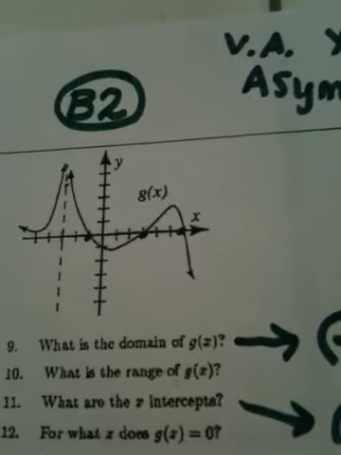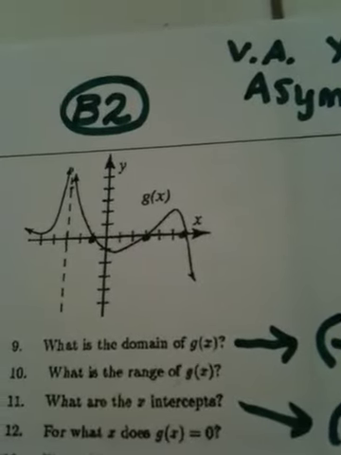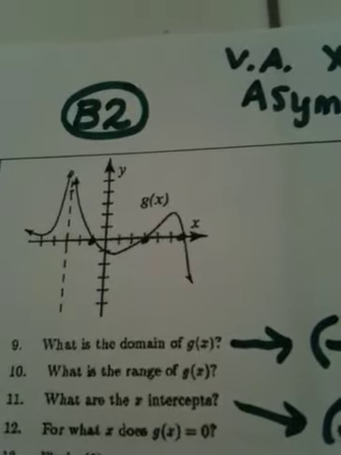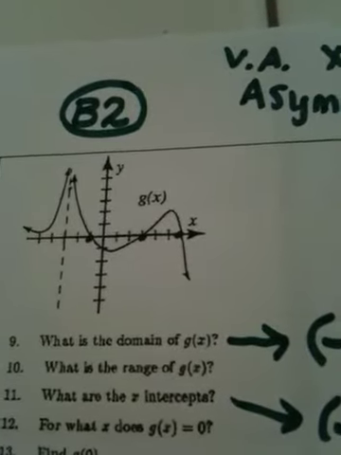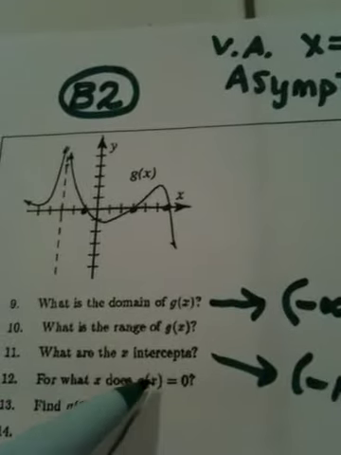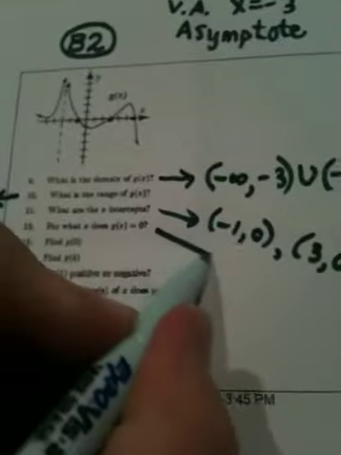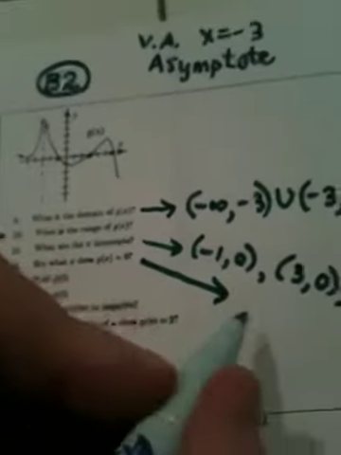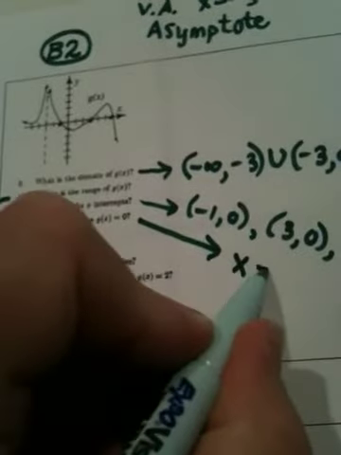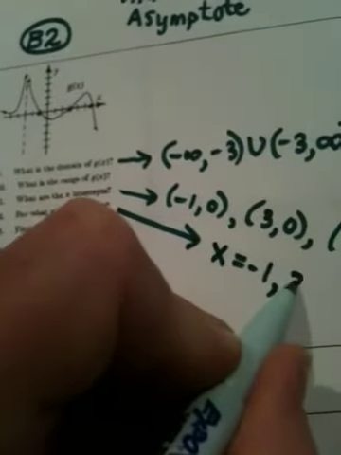Question 12. For what x value does g of x equal 0? Now, we virtually just answered that in number 11, but they're asking for it differently. This question says, what are the x values where y is 0? Well, in every one of these ordered pairs, y is 0. So all they're asking in question number 12 is, for what x values does that happen? So the answer would just be x equals -1, x equals 3, x equals 6.